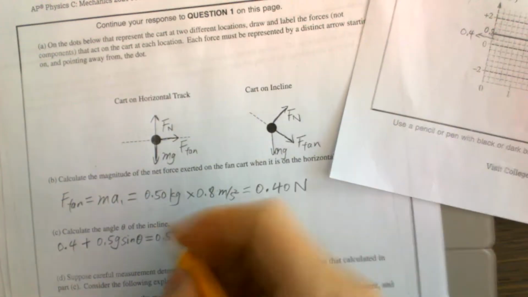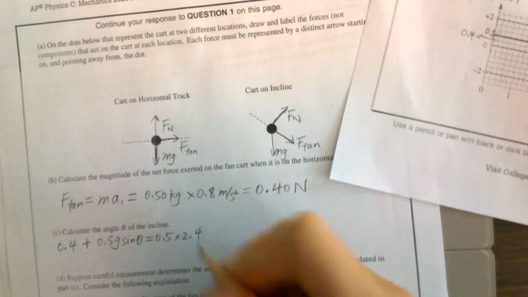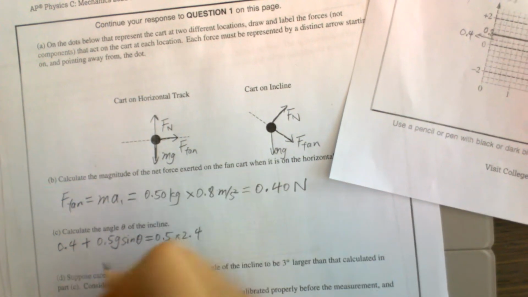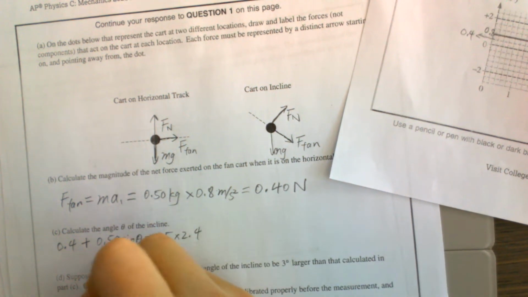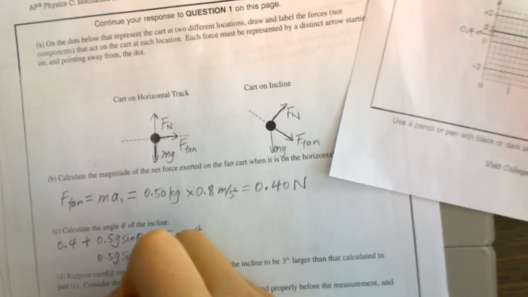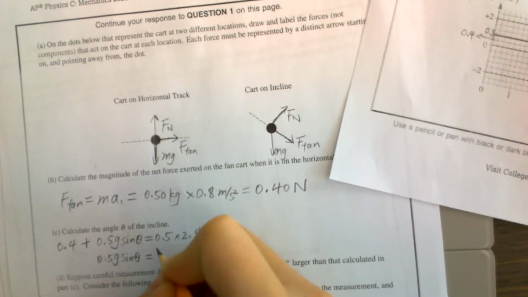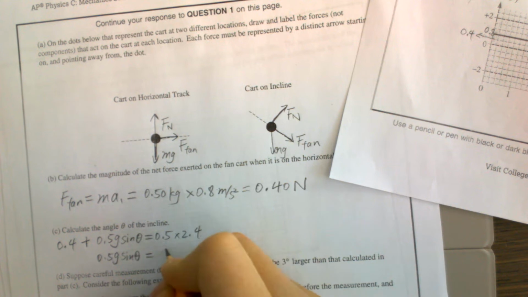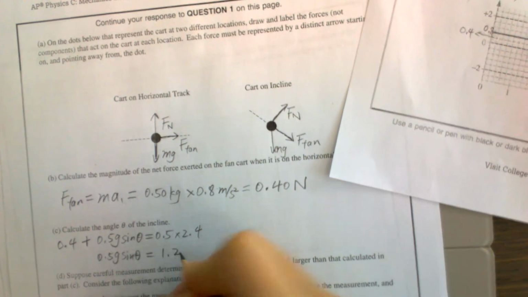And from here we know a2 is 2.4. Remember the unit is Newton. So we know 0.5 g sine theta is equal to 2.4 times 0.5, which is 1.2.